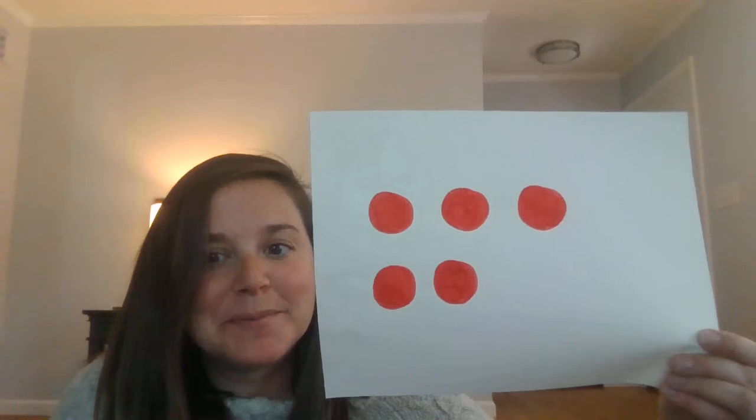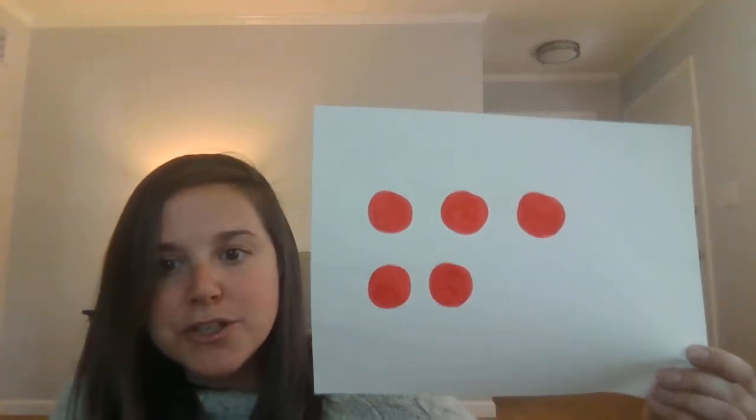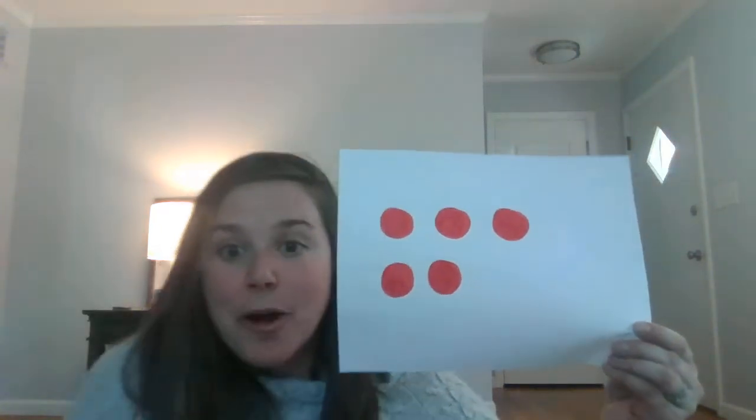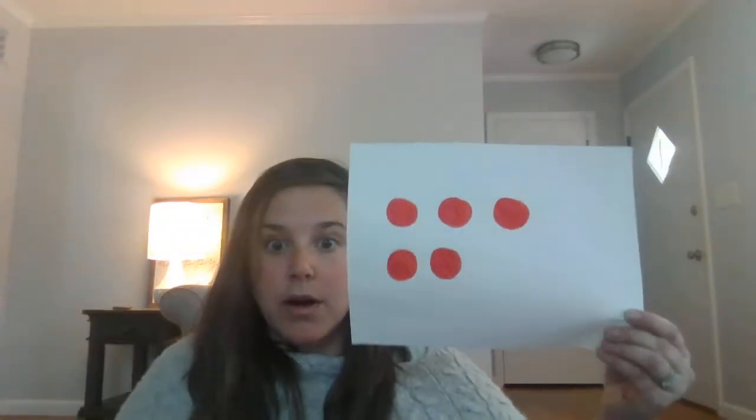How many more dots would you need to make 5? You have 5 dots. How many more do you need to make 5? I wonder if I tricked you. 0. You already have 5. So to make 5, you need 0 more counters or dots on the page.